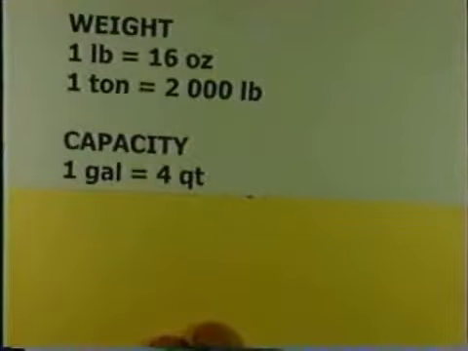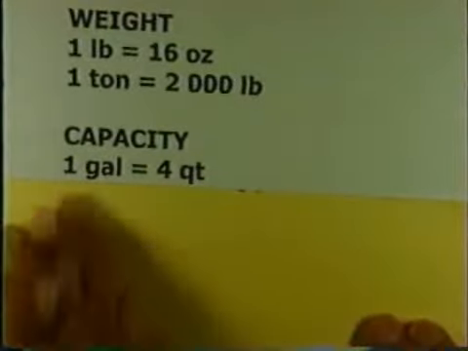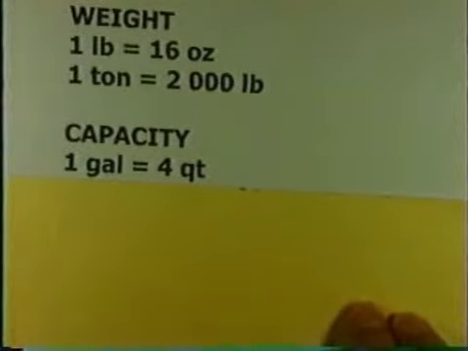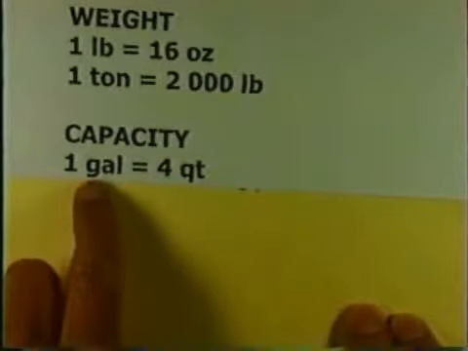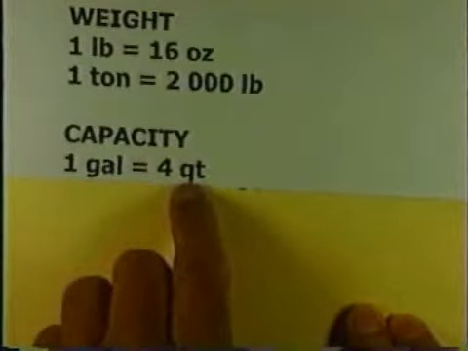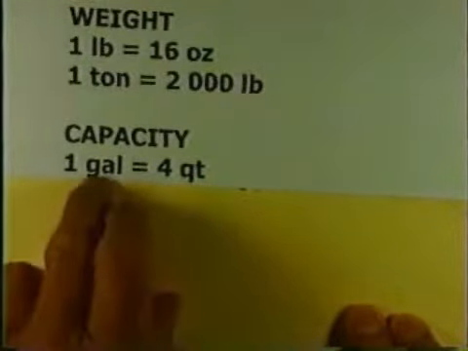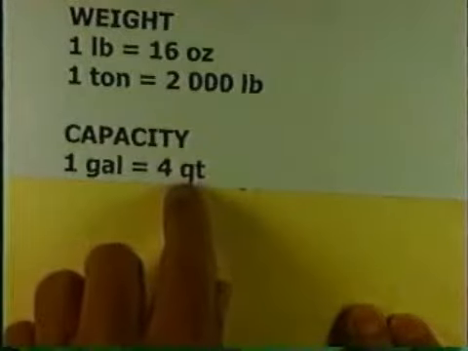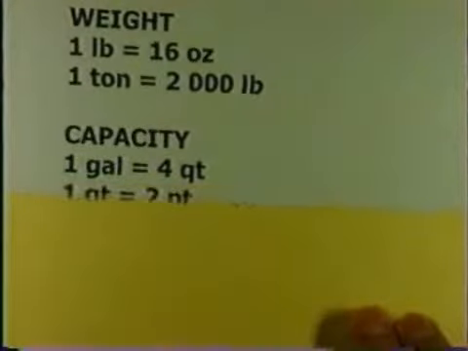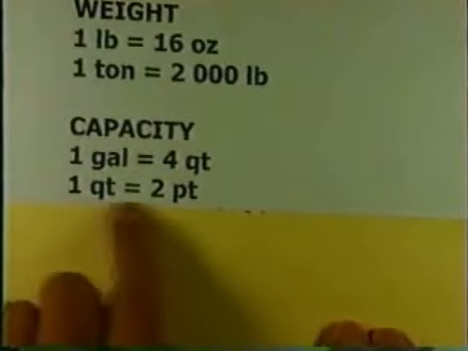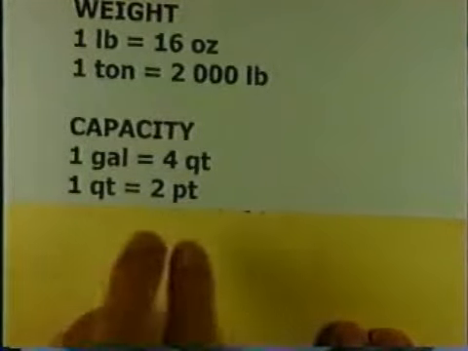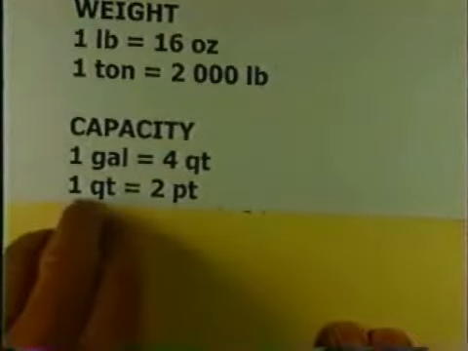Capacity involves several conversion facts that you must know. 1 gallon is 4 quarts. Just thinking about how you can buy milk would help you visualize this. You can visualize the gallon of milk. You can visualize the quart of milk, and it takes 4 of those quarts to make 1 gallon. Or 4 of the quart containers will go into 1 of the gallon containers. 1 quart is 2 pints. Visualize a quart jar, visualize a pint jar. It takes 2 of those pint jars to fill the quart jar.